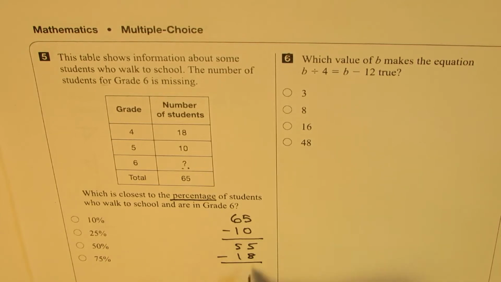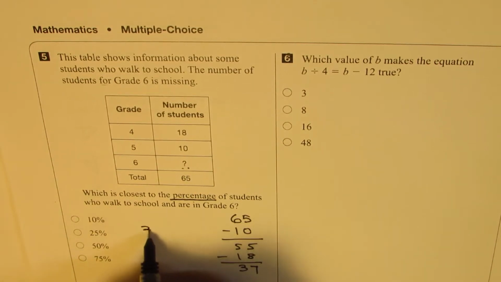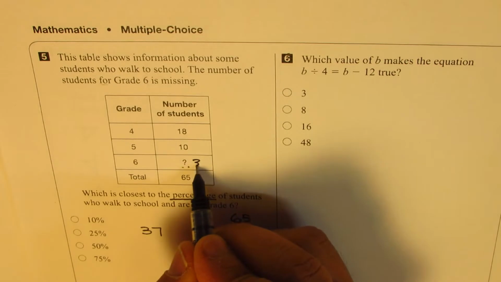So when you take away 18, the other number for grade 4 students, what do you get? 15 take away 8 is 7. Then from 4, it is 3, 37. So percentage is this number 37. So this is 37, correct?